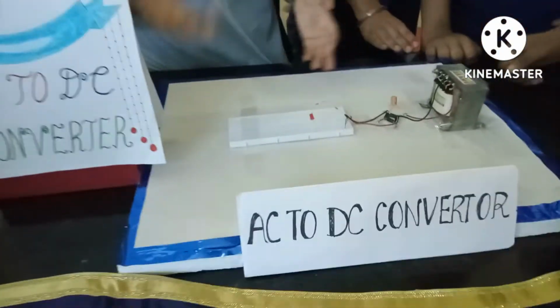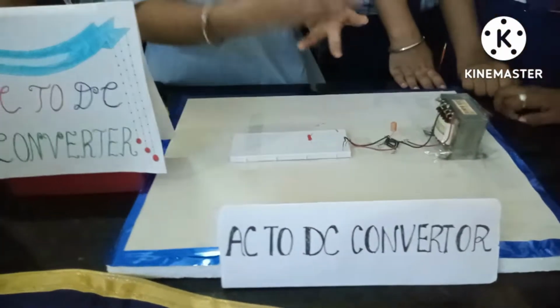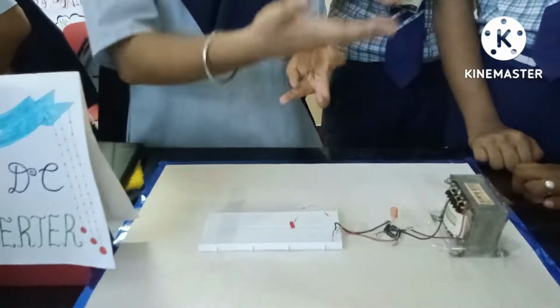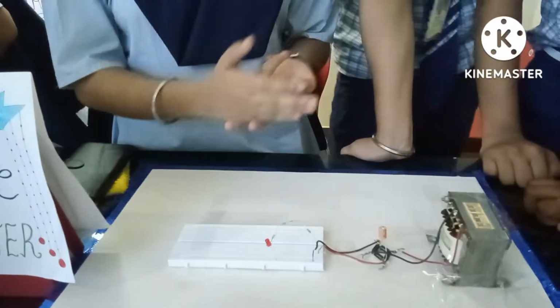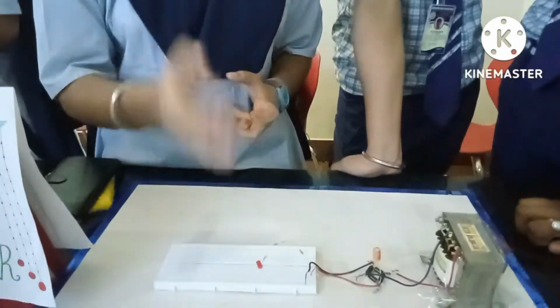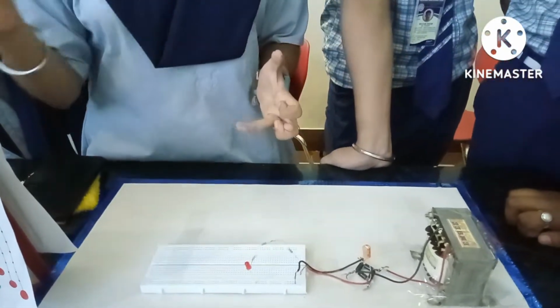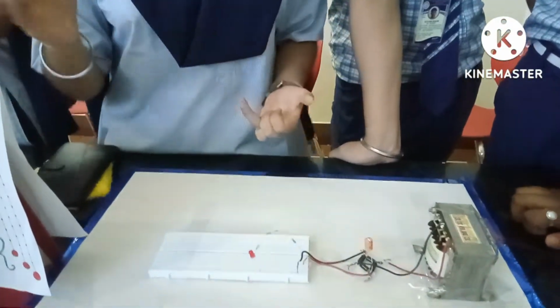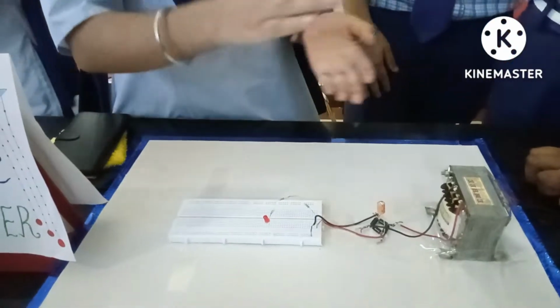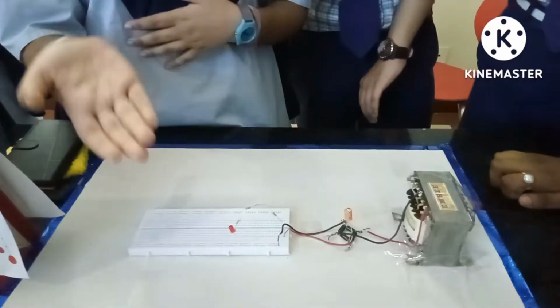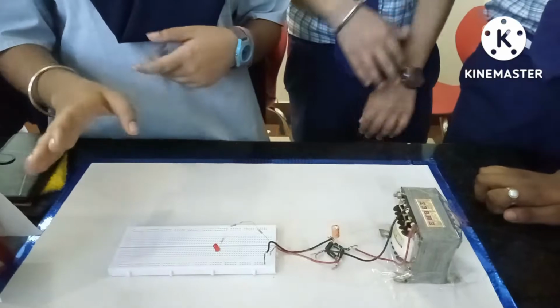Sir, this is an AC to DC converter. Before we start the process, we have to know what is AC and DC. So AC is an alternating current, it is a varying current. The flow of current is not constant, and the wave nature of the alternating current is a sine wave. And DC is direct current, and we need DC everywhere.